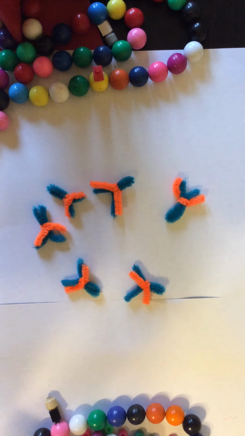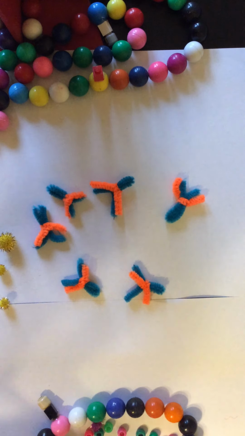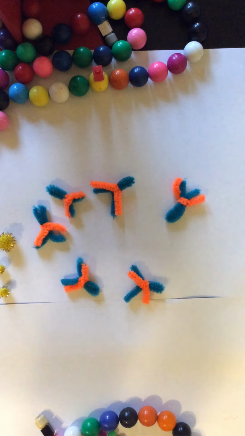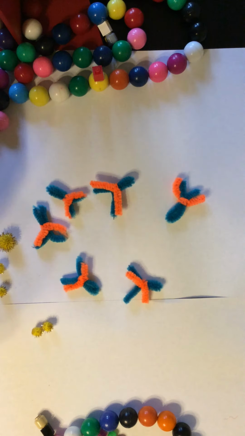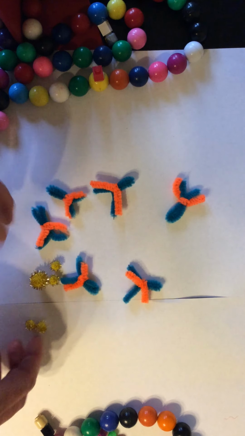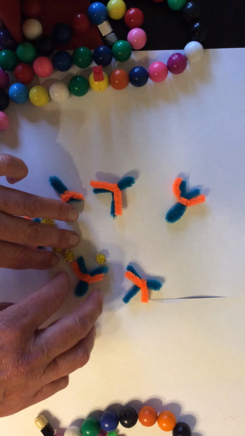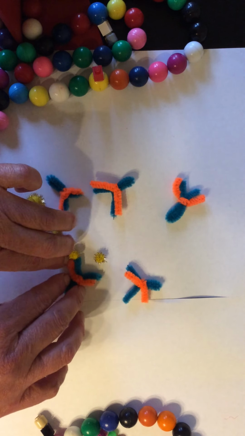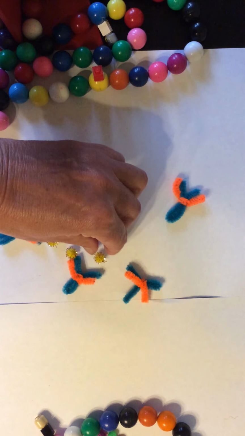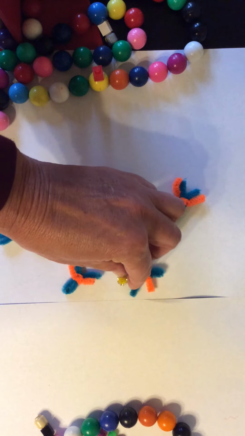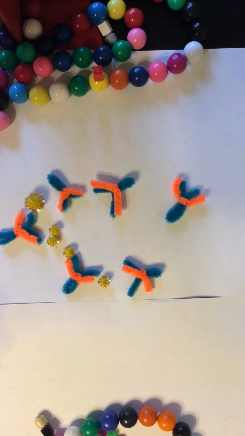All the same antibody. So let's say this is our pathogen. These little yellow, they look a lot like viruses actually. So if this is our pathogen, the antibodies are designed to bind to the antigens on the pathogen, like that.